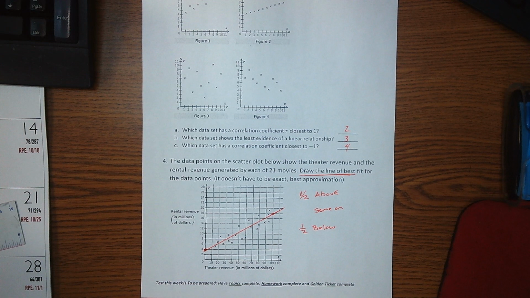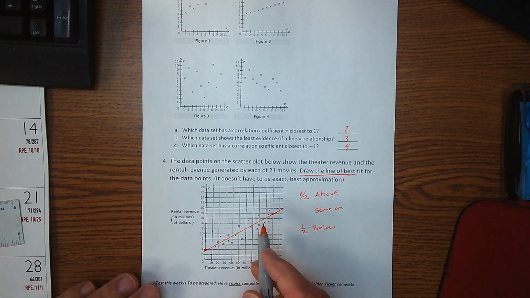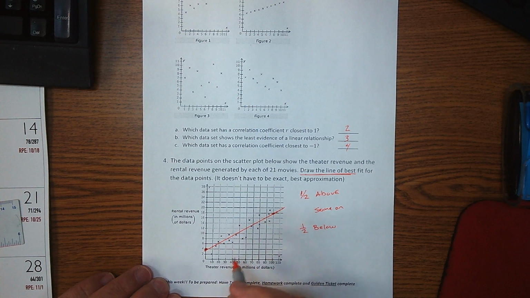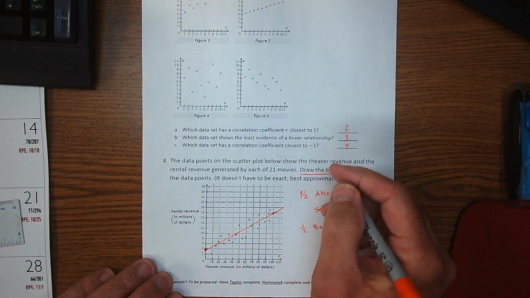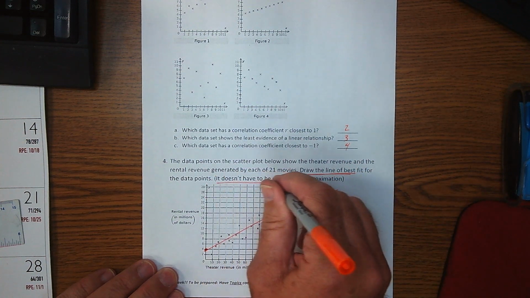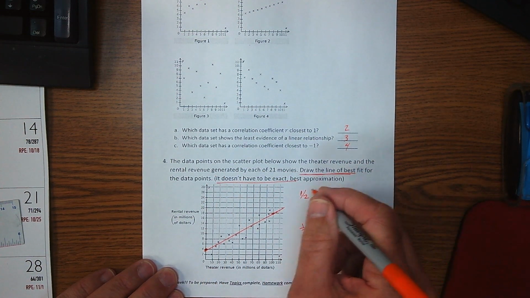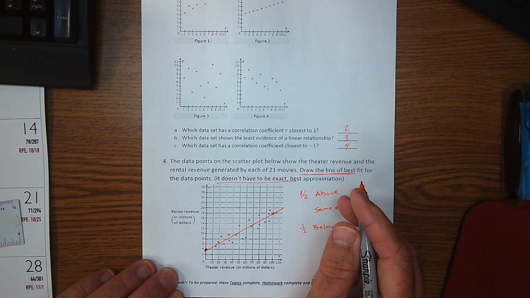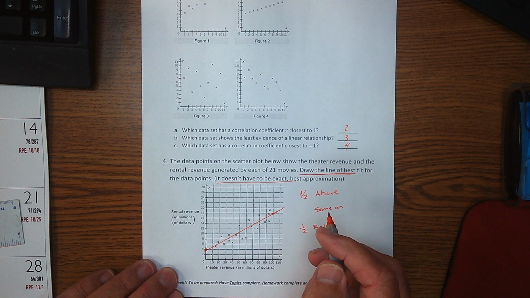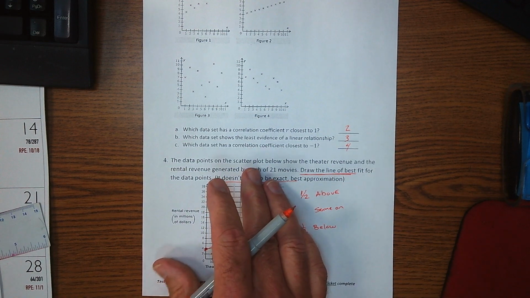Yep, you got to make up your own line. Try and get half your data above the line. Try and get half below the line. If you want some on the line, that's great. That's the best you can do, guys. This is why it's called a line of best fit. It does not have to be exact. Okay? It's just your best approximation. Get in there somewhere. Okay? We're going to do that quite often in this assignment, so that's all you got to do. You're okay with that? Not that bad, huh?